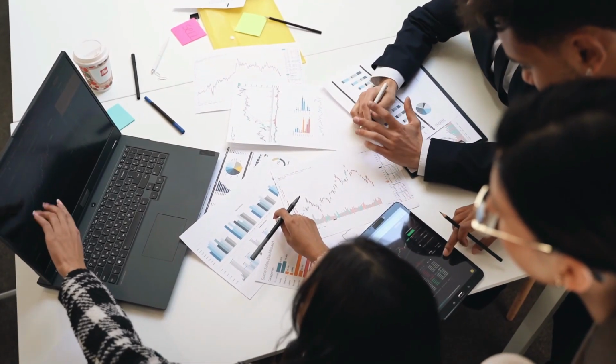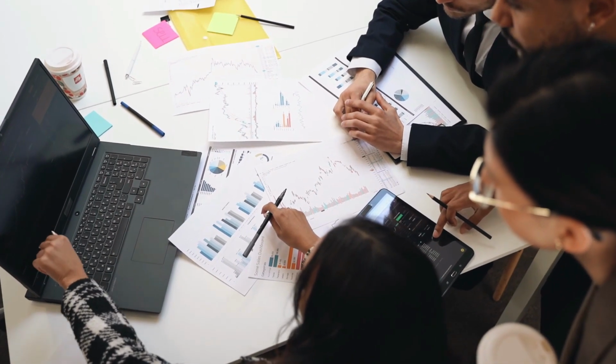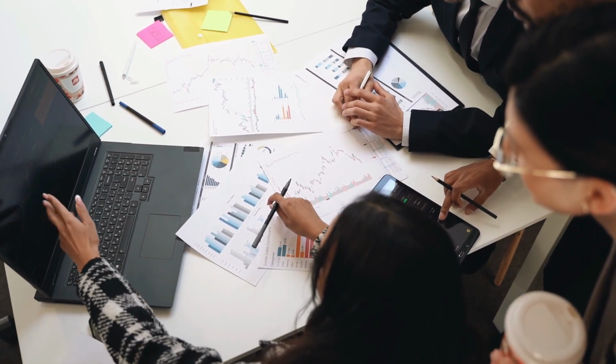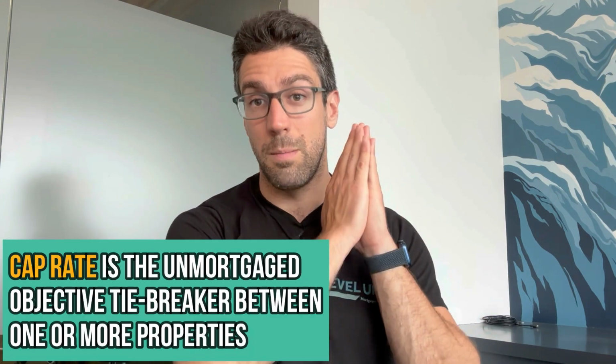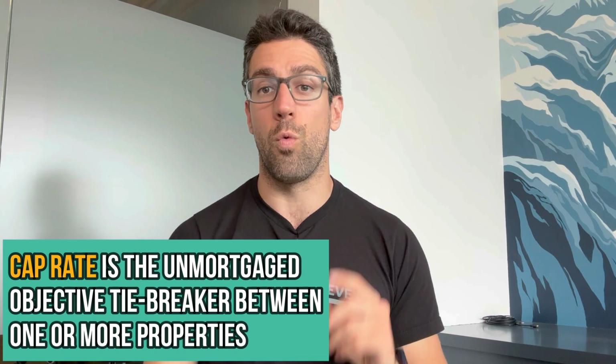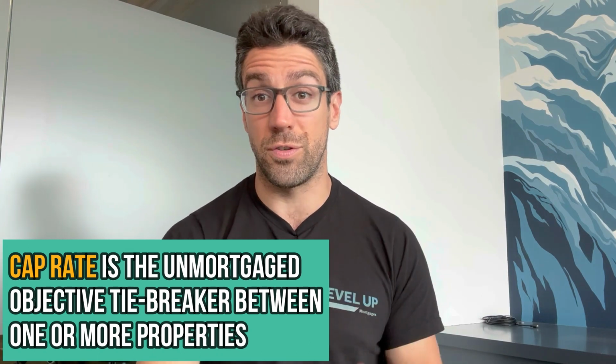There are many other metrics that include your cash flow and your mortgage costs, which are very important. But objectively speaking, with a cap rate, you've got to keep it isolated, and you just have to be a realist around when you apply a cap rate and when you layer on other formulas so you can make a holistic decision. But again, cap rate is the unmortgaged objective tiebreaker between one or more properties for you to see how sustainable it is.